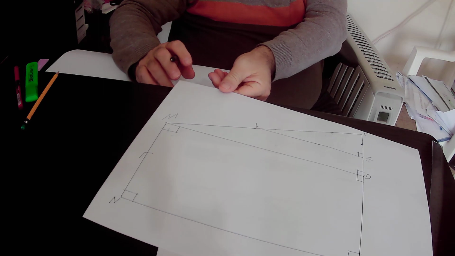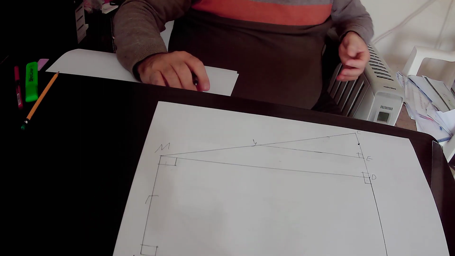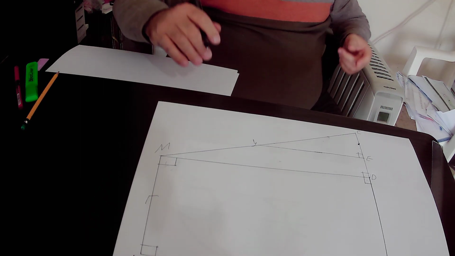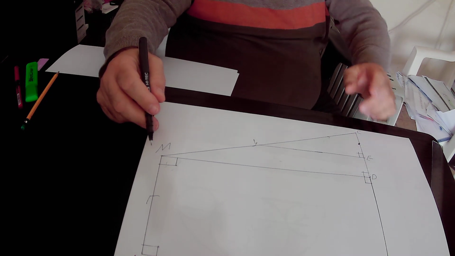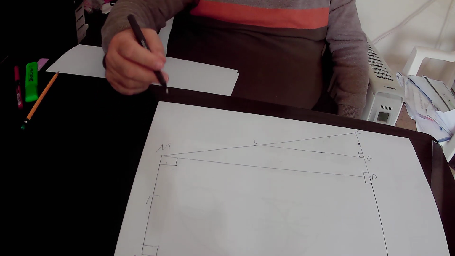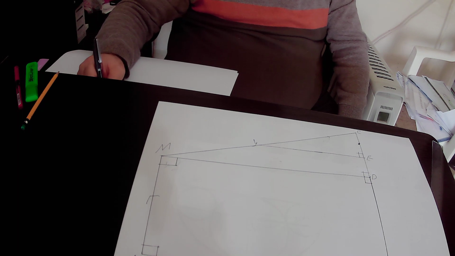And we know that the opposite sides of a rectangle are equal to each other according to rule number 3.